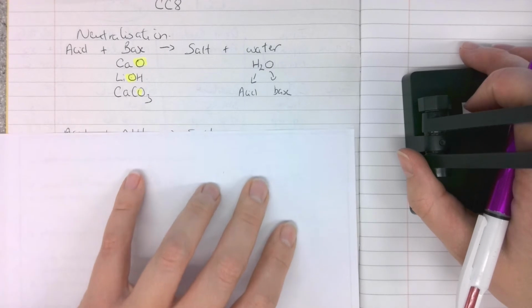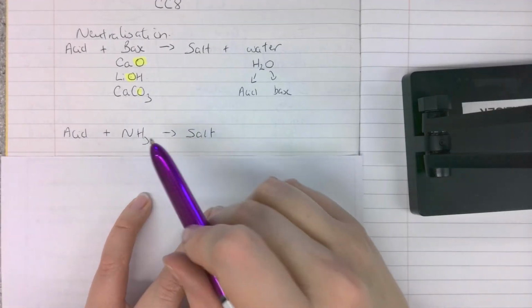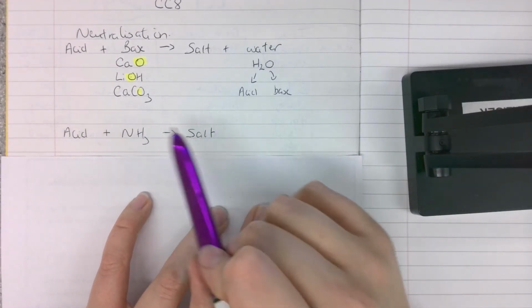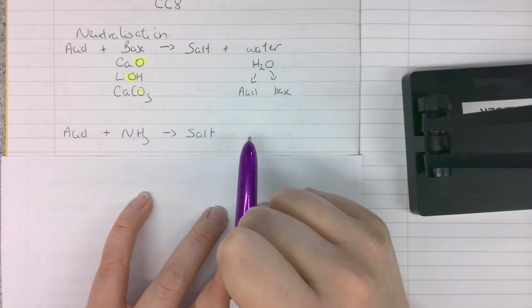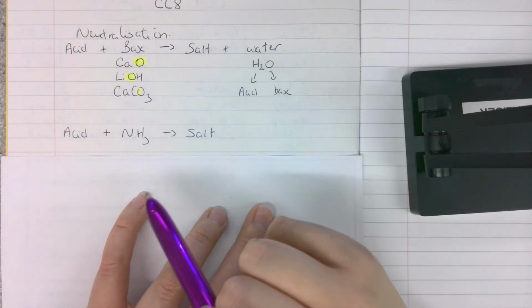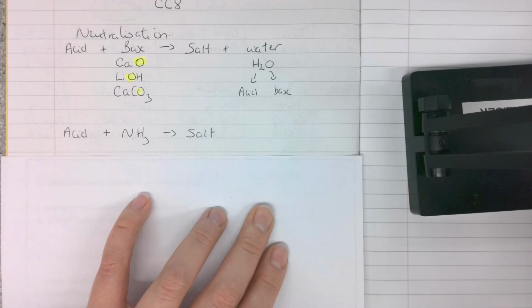There's another type of base, ammonia, okay, so NH3 is a base, and if you react it with an acid, you'll form a salt, but you will not form water, okay, so that is an exception. It's still a neutralization reaction, but you're forming salt instead of salt and water.